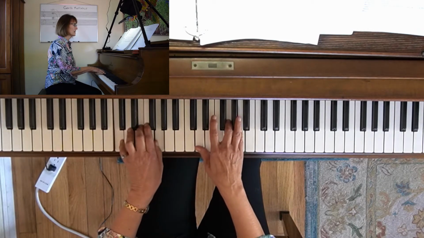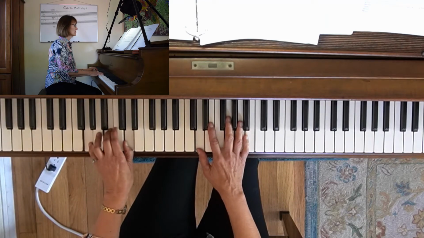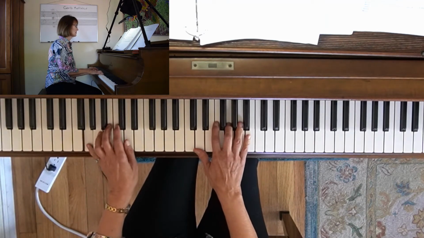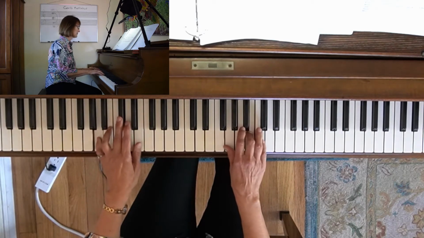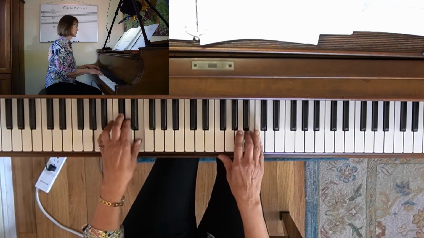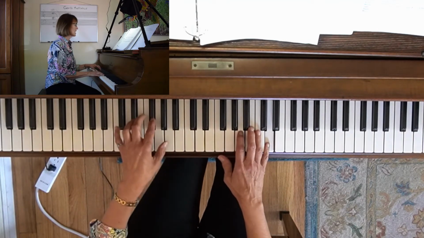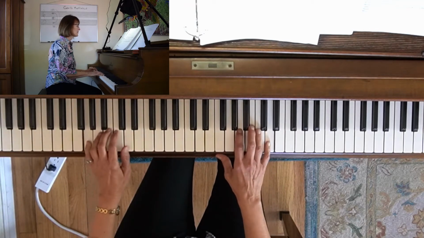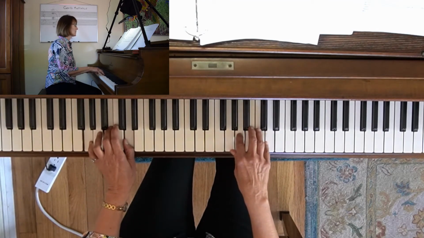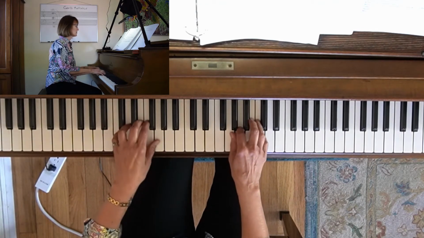Now stretch down 2 to E and thumb. Now move up 3 on the B. 2, 3, 5. And tie. 3, 5, 5. 3, 2, 1, 3. 2, 1.